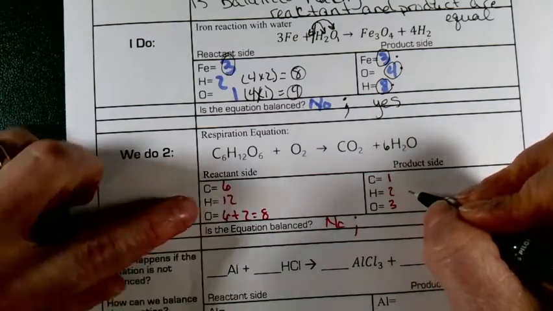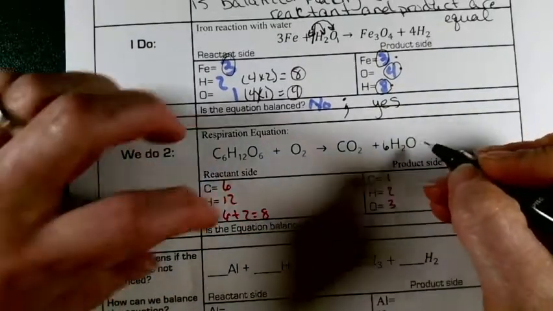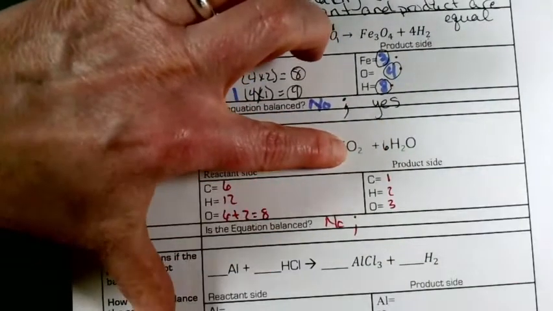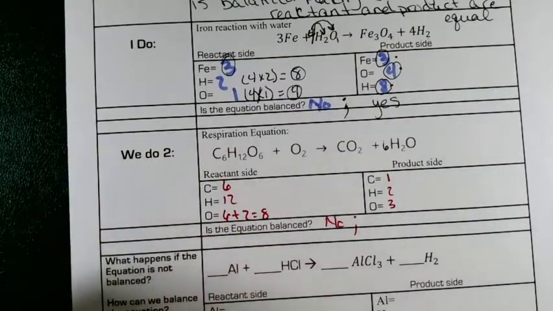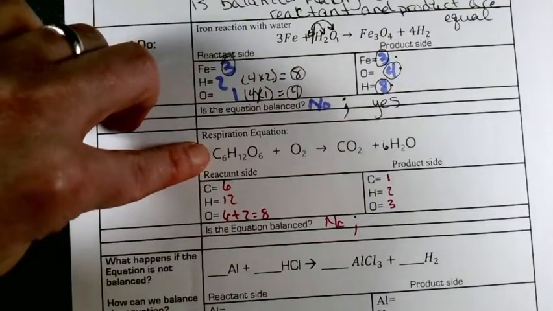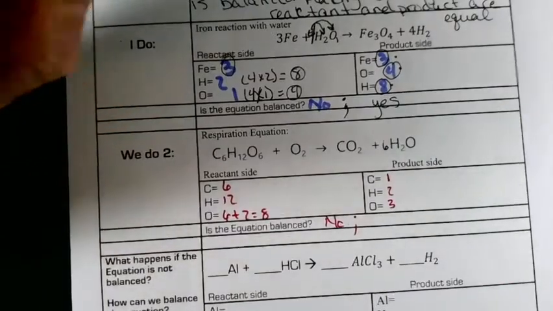So I have 12 hydrogens over here, 12 hydrogens over here. Okay. I have 6 oxygens here, 2 here, that's 8. How many oxygens do I have here? 8, okay. That sounds pretty good. But wait a minute, I'm still not good with my carbons. Oh, snaps. I'm just not done yet.